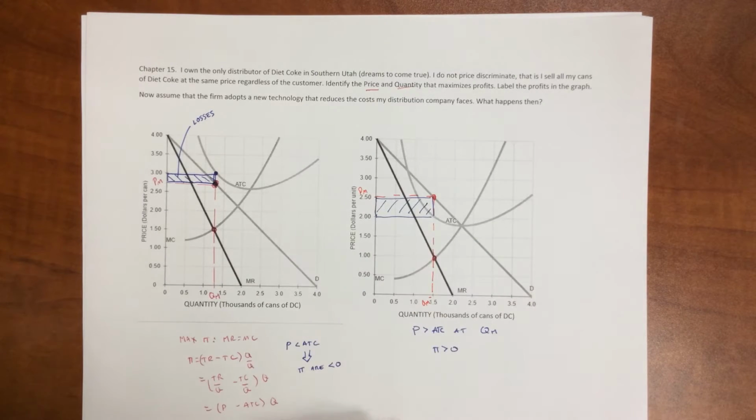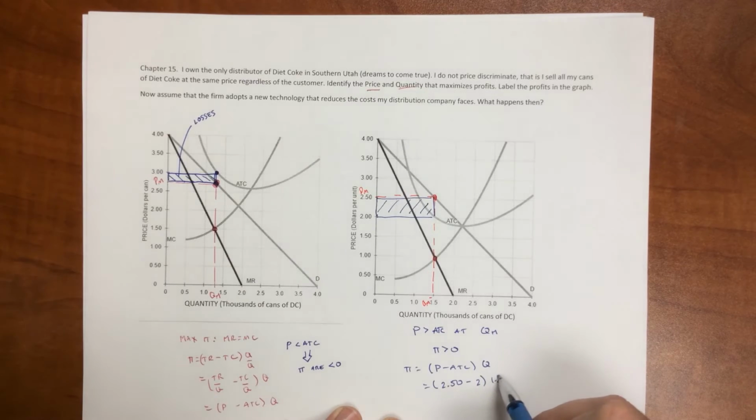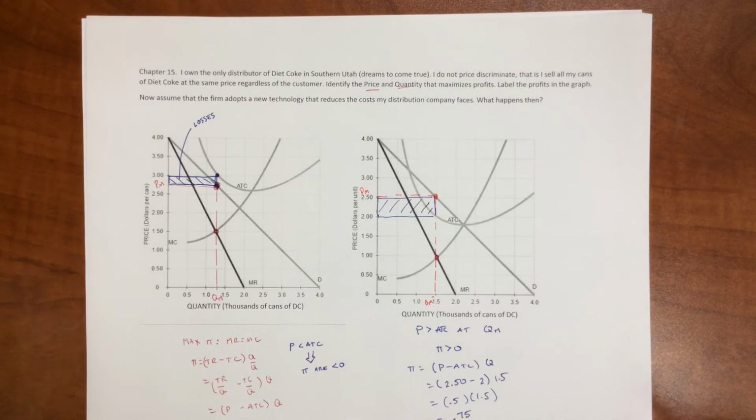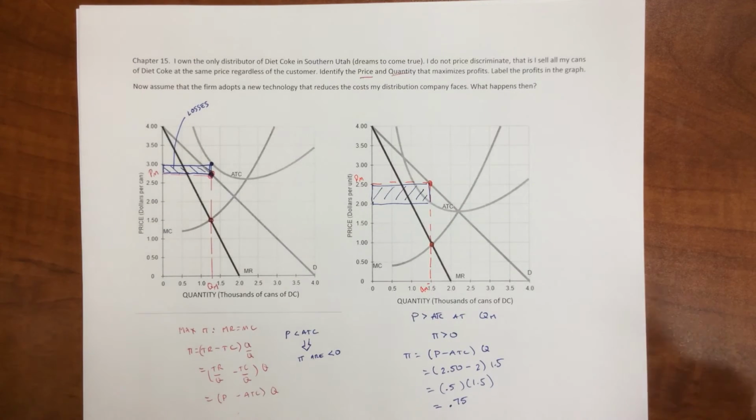And in fact, in this case, I can calculate the actual number. So I get profits to be price minus average total cost times quantity. So that is, price is $2.50, average total cost is 2, so I get 0.5 times 1.5, and that is equal to 0.75, and those are my profits. Okay, and so that's how we can calculate this.